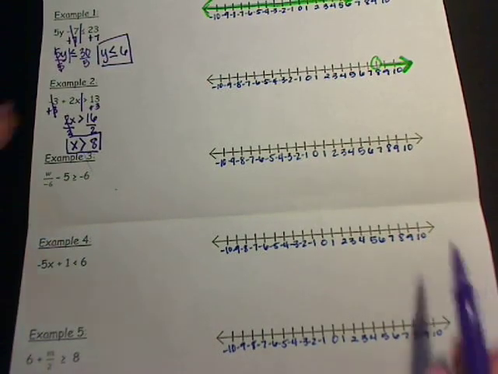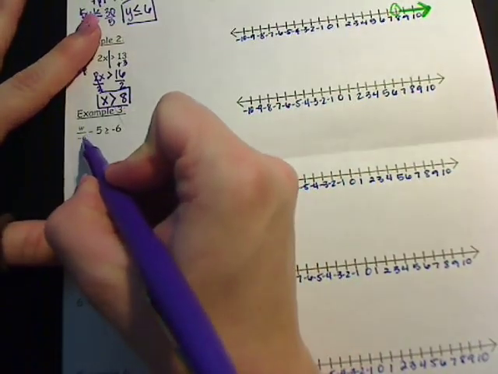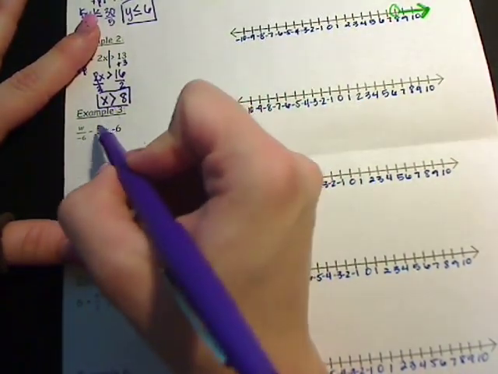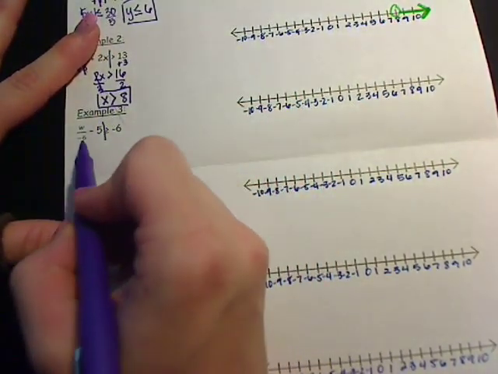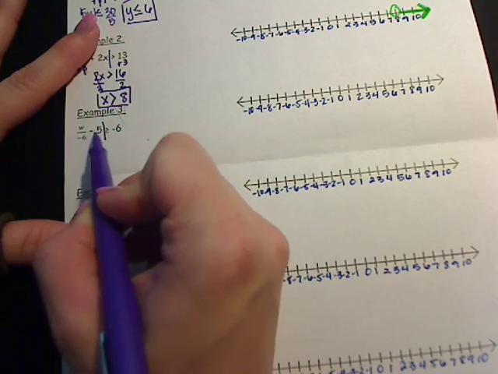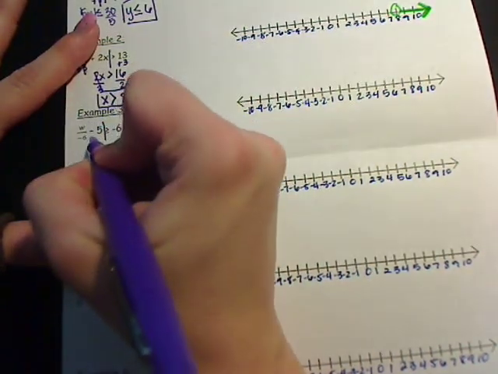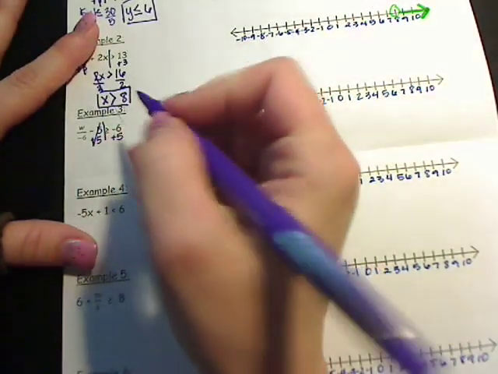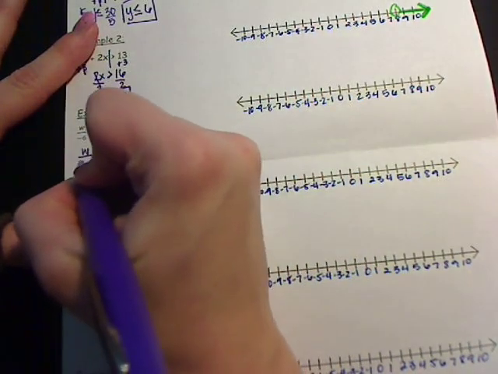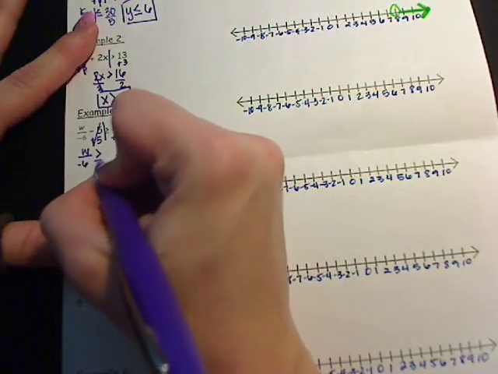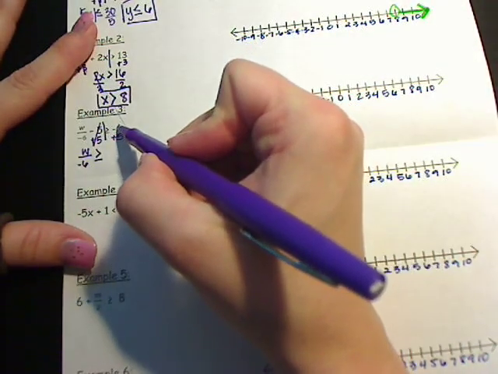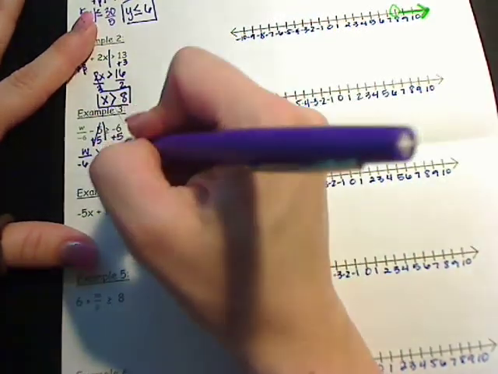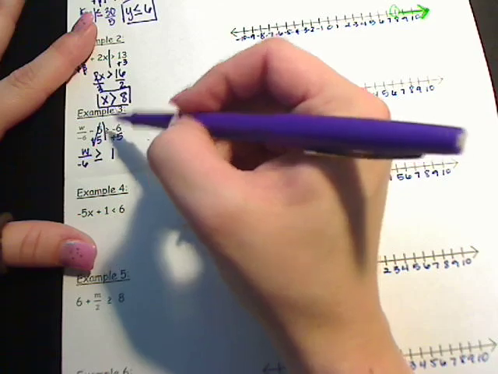Example number 3. w divided by negative 6 minus 5 is greater than or equal to negative 6. So let's cut it in half. My variable's on this side, so let's get rid of this subtraction. So let's add 5 to both sides. My 5's cancel. w over negative 6 is greater than or equal to, and then negative 6 plus 5. Well, my signs are different, so I'm going to take the difference, and I have more negatives.